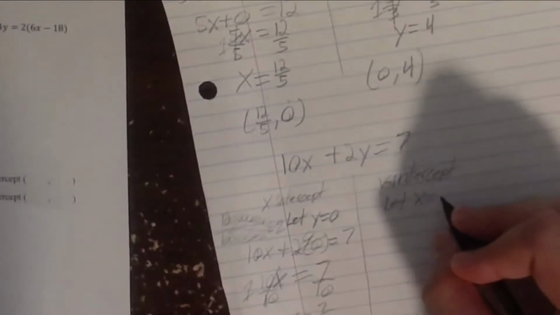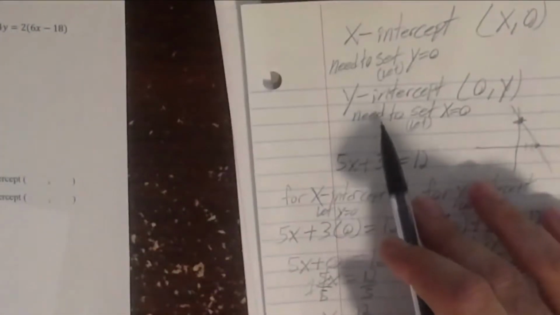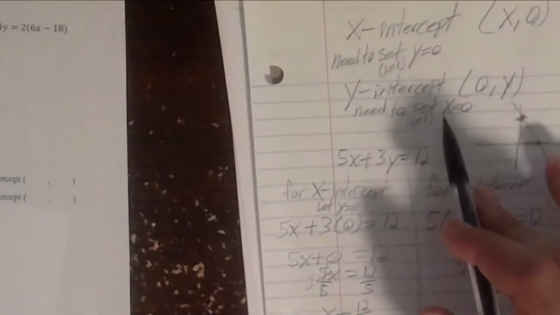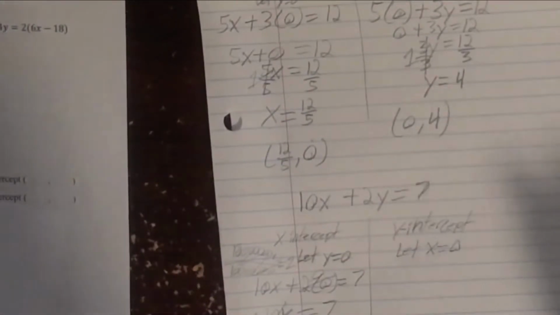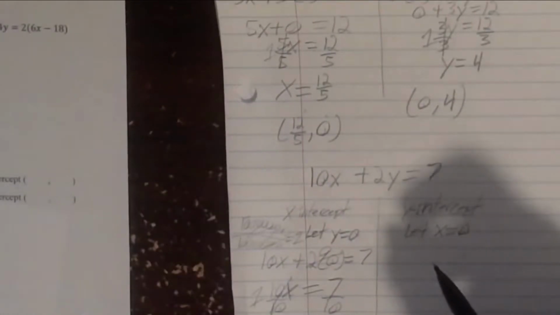Now for the y-intercept, we do not exactly the same thing, because this time we have to set x equal to 0. Another way to say set is just let x equal to 0. Just a different way of saying it. Don't be confused by the way I'm interchanging how I say it. It means the same thing. Let x equal to 0, set x equal to 0. It doesn't matter how you say it. All we care about is x is equal to 0. That's all that matters.